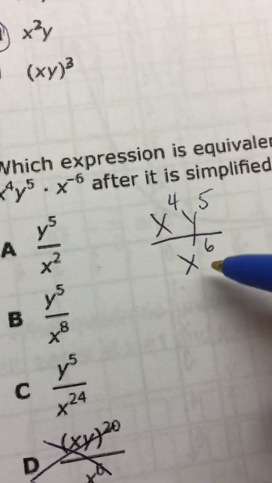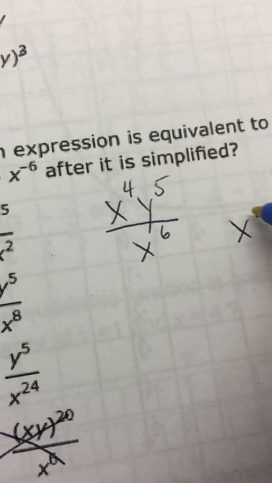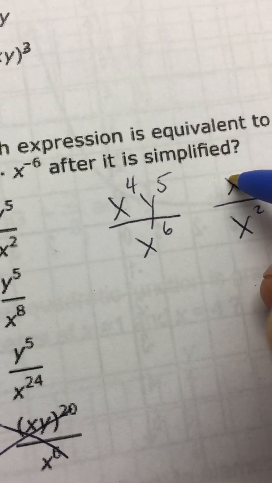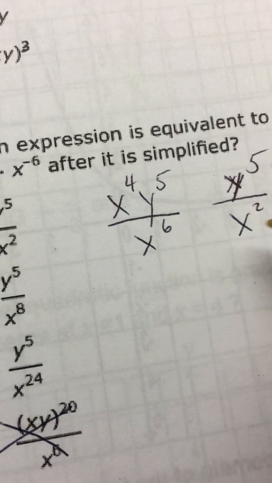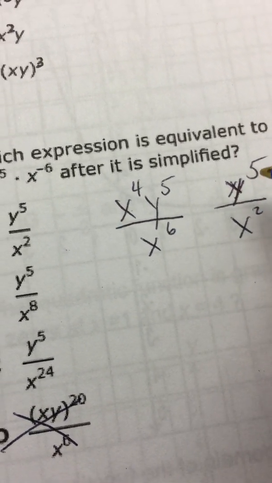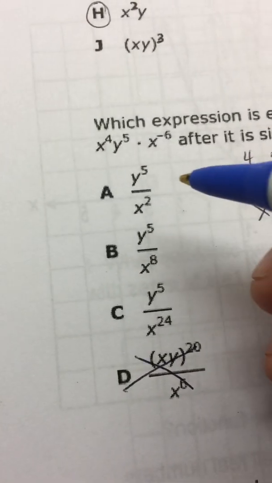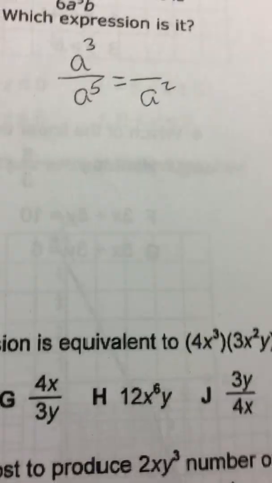6 minus 4 is 2, and the leftovers are going to be on the bottom, because that's where more x's were to start with. There were more x's on the bottom, so that's where the leftovers are going to be. So y to the 5th over x squared. Which one matches that? It's that first one right there.